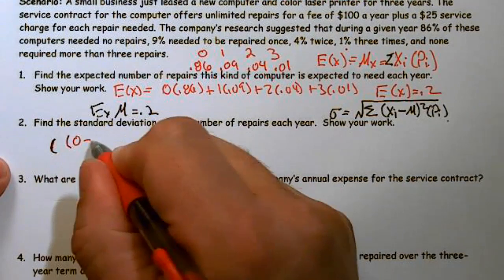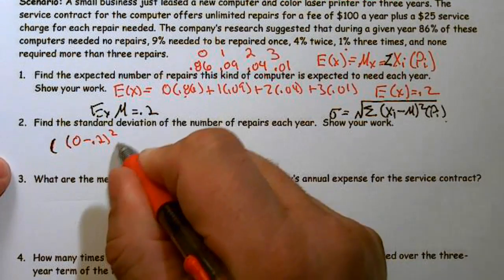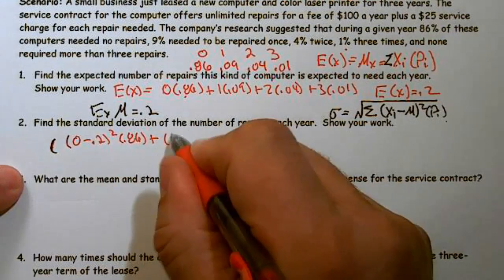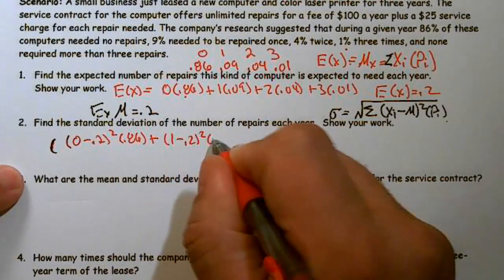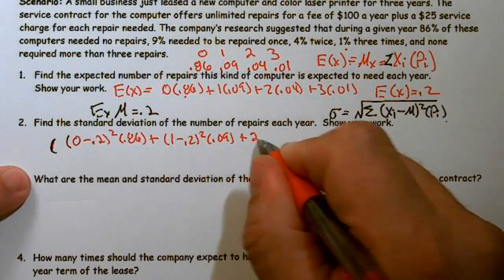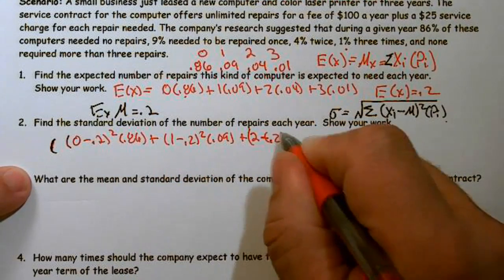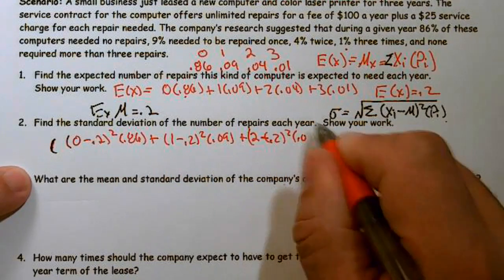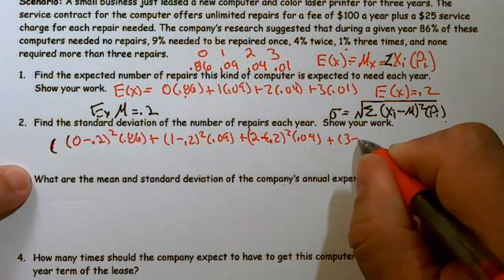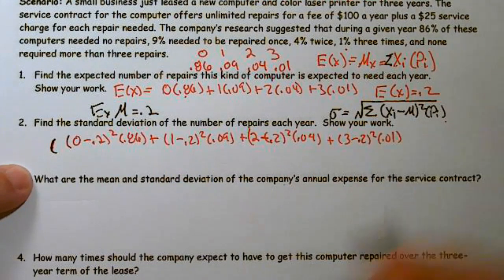So 0 minus 0.2 squared times the associated probability, which is 0.86, plus 1 minus 0.2 squared times the associated probability of 0.09, plus 2 minus 0.2 squared times the associated probability of 0.04, plus 3 minus 0.2 squared times the associated probability of 0.01.